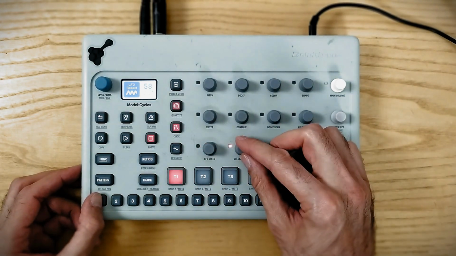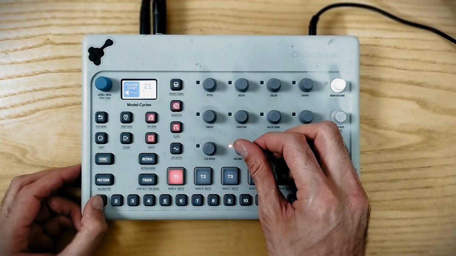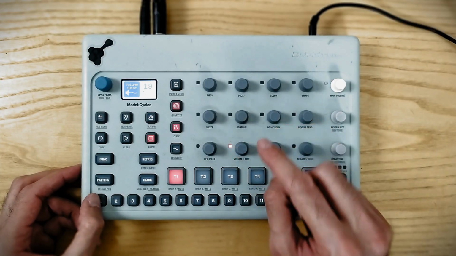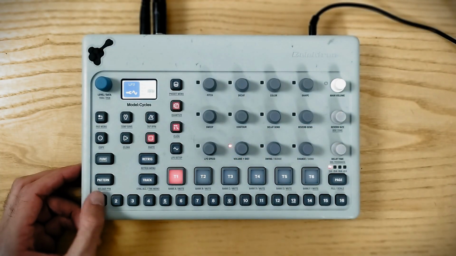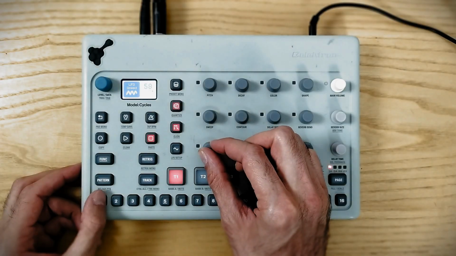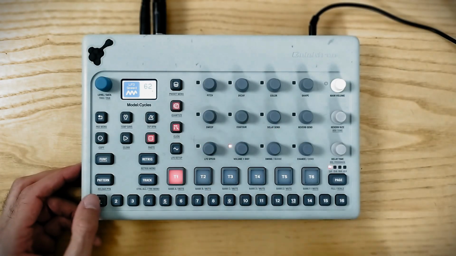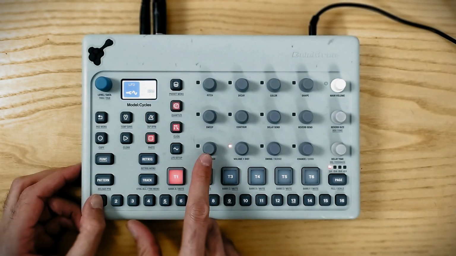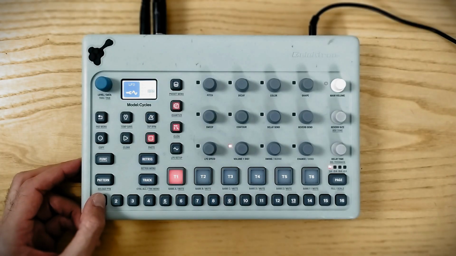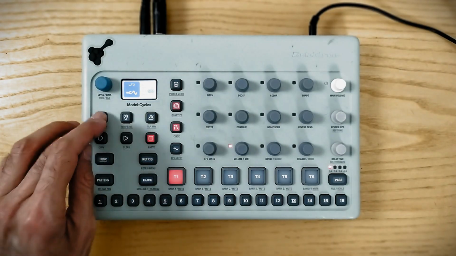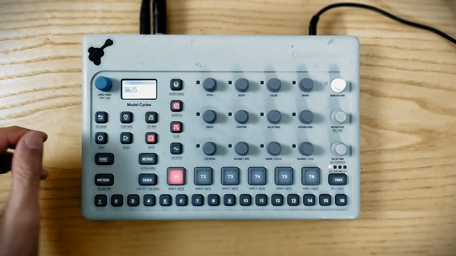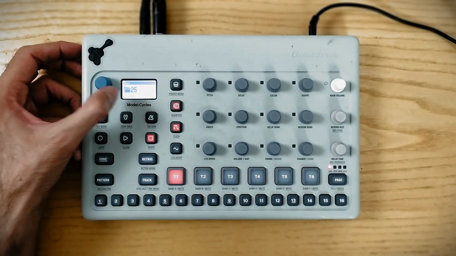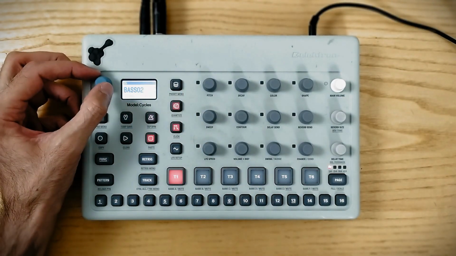Okay, we can decide to add a little volume, and set the LFO speed in order to get some triplet-like notes. Now we can save it in the 25 folder.